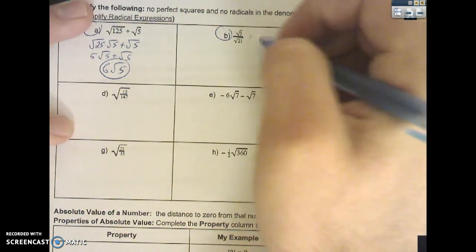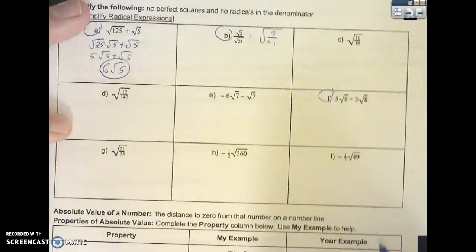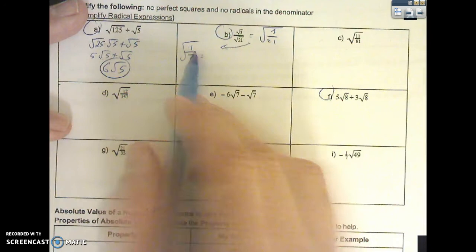Now, please note how they're both under the square root for part B. So what you can do is put one giant square root over top of it. Can I reduce down 3 over 21? Indeedy do. I can. I get 1 over 7. Guys, what's the square root of 1? Just 1 over root 7.